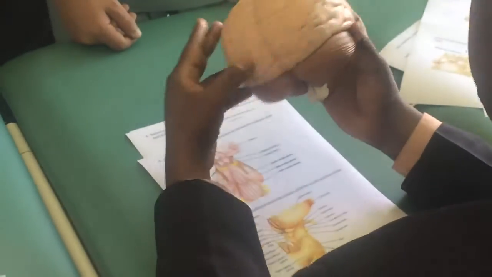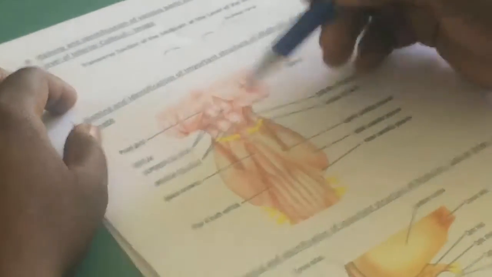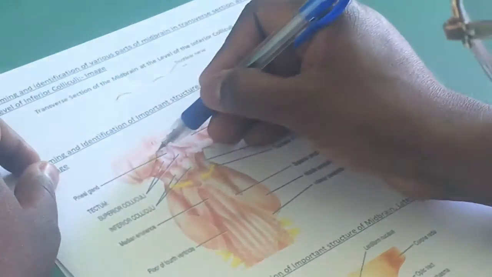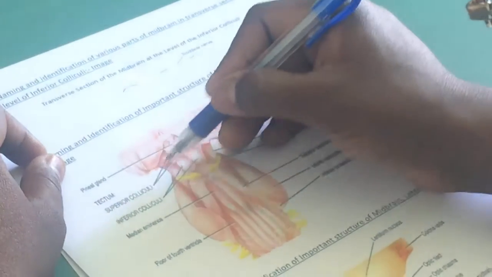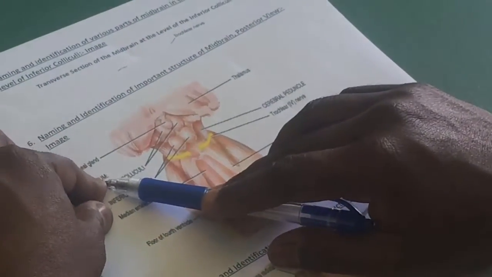Now when you remove the cerebellum and go to the midbrain area, the top of the structure of the brainstem, it's not visible here, that's why the picture is very clear. There is the thalamus on top, and down from the thalamus, all of this is midbrain.